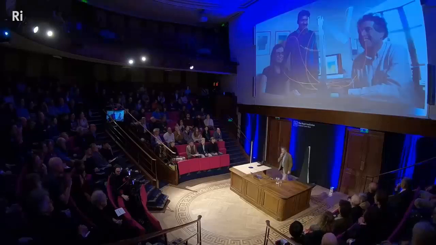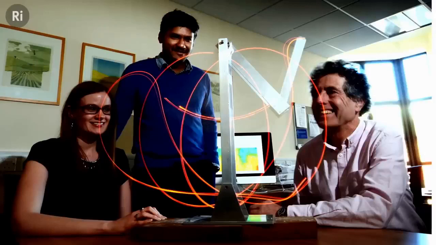This is a picture of me in my office with a couple of my group. This is one of those time-lapsed photographs with a little LED at the end of the second magnet, and you can just see how complicated that looks.